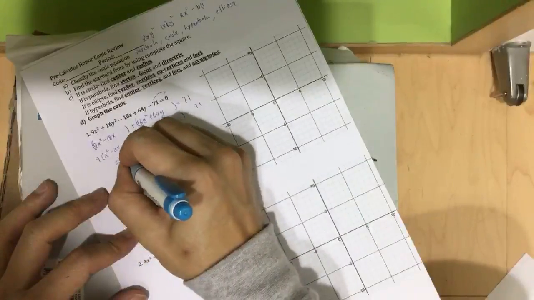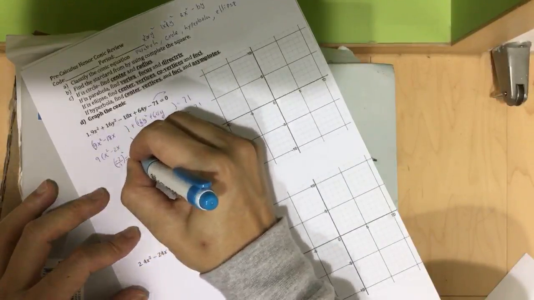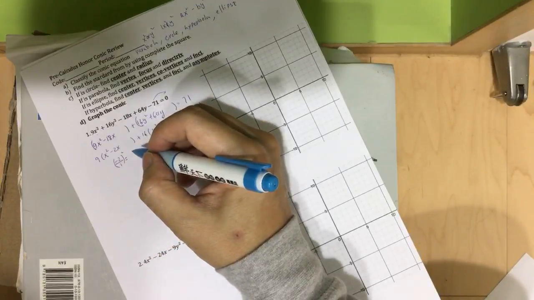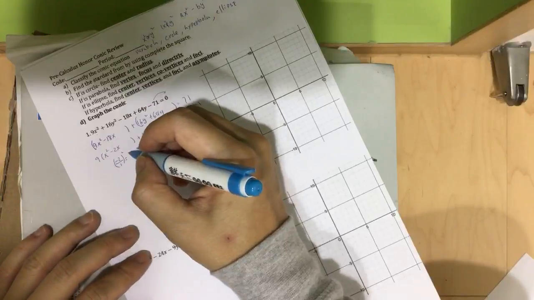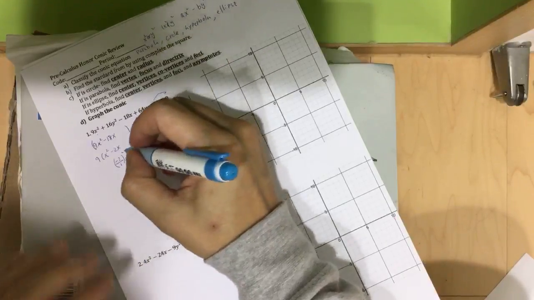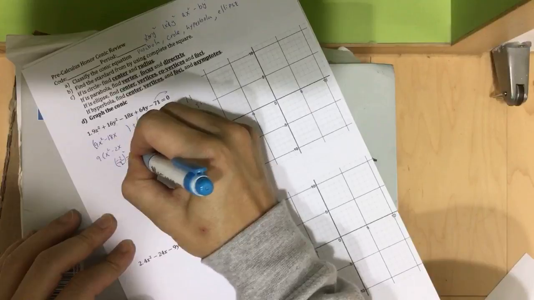And then we're going to square it. Sorry, divided by 2. So it's going to be negative 1 squared, that's equal to 1.